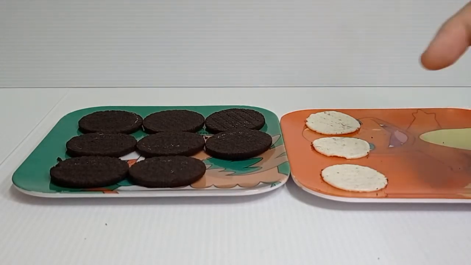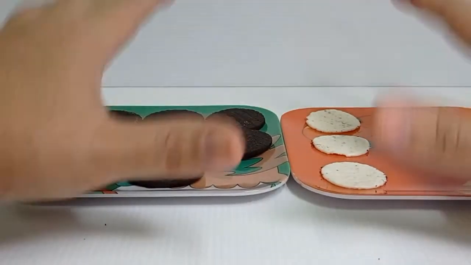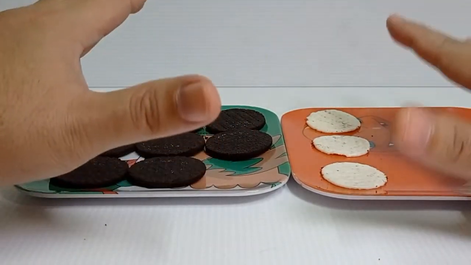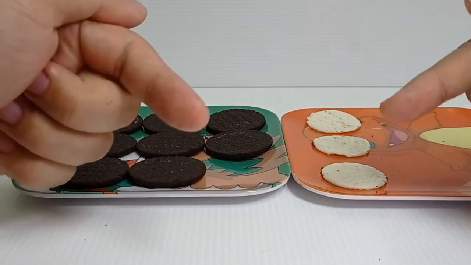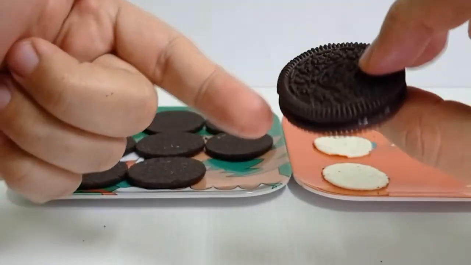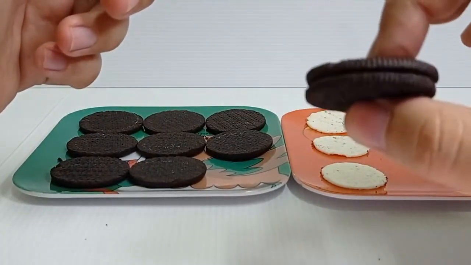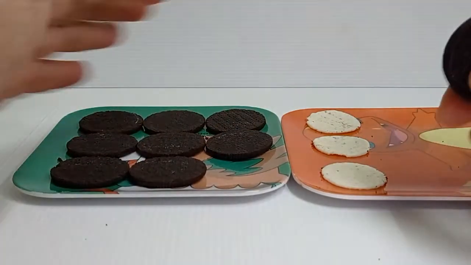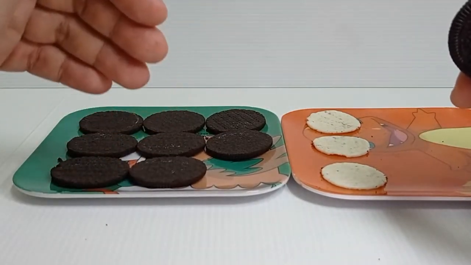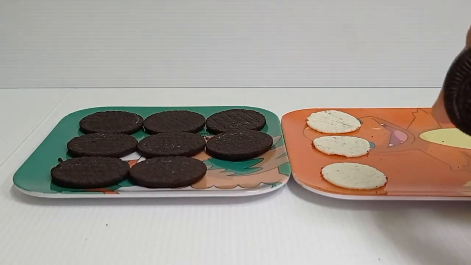the vanilla flavored cream. Okay, guys, so if we go based on these quantities, how many of these Oreo sandwich cookies can be made out of these 8 pieces of Oreo cookies and 3 pieces of the vanilla flavored cream?